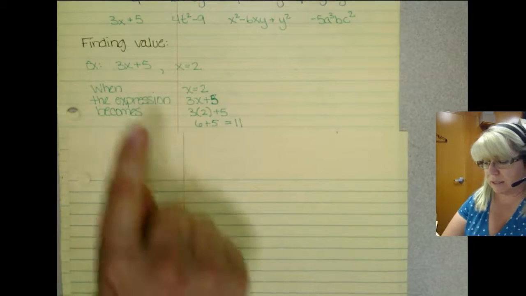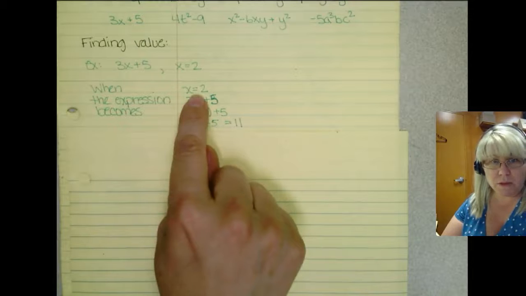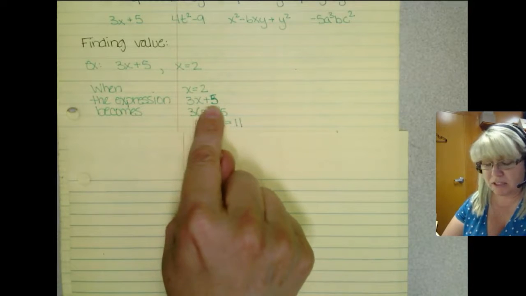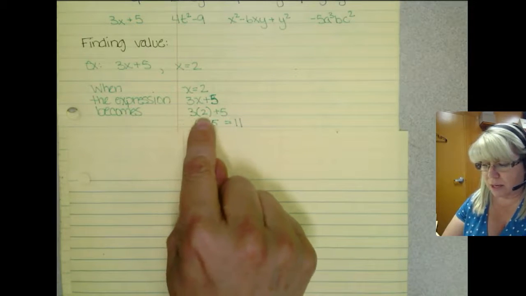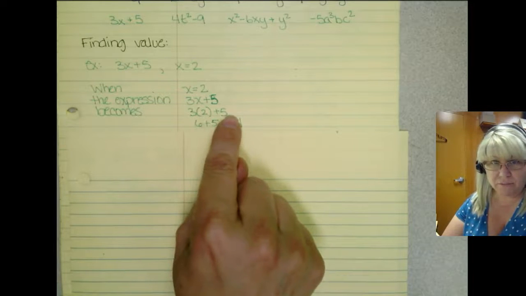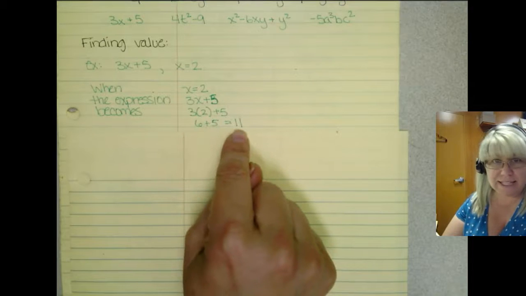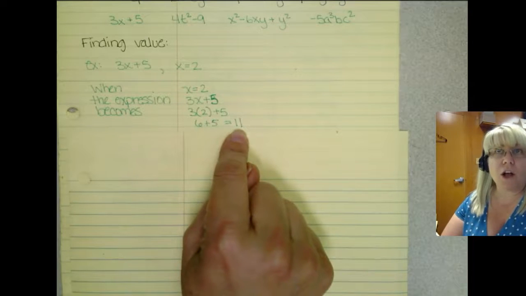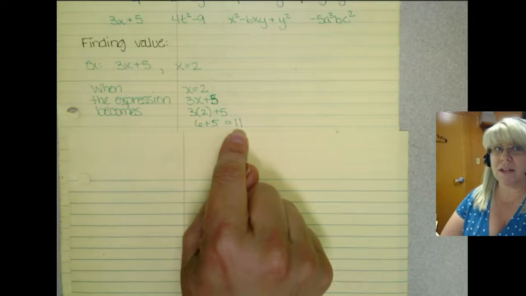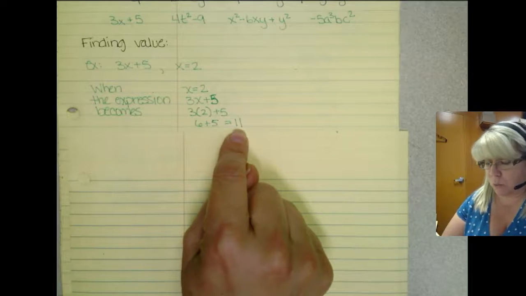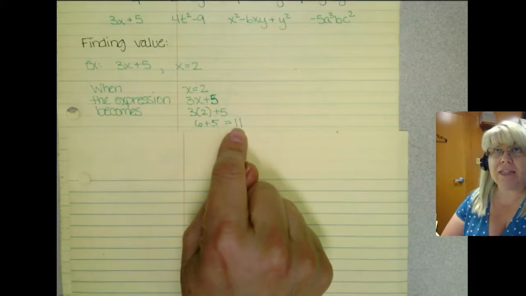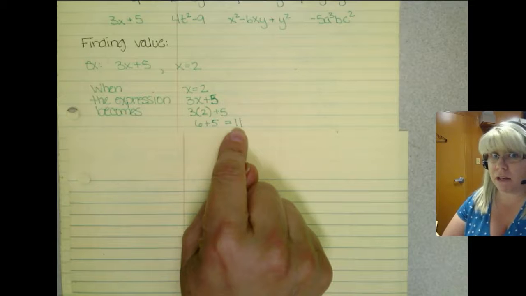In essence, when x equals 2, my original expression 3x plus 5 becomes 3 times 2 plus 5. 3 times 2 is 6. 6 plus 5 is 11. Although my variable value is 2, my expression value is 11. And this expression value is going to change depending on what the value of the variable is going to be.